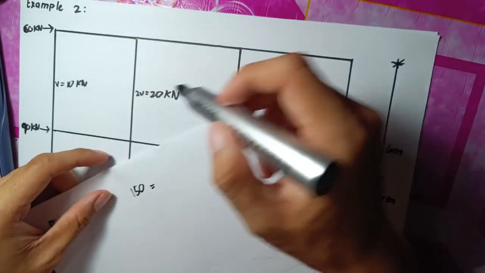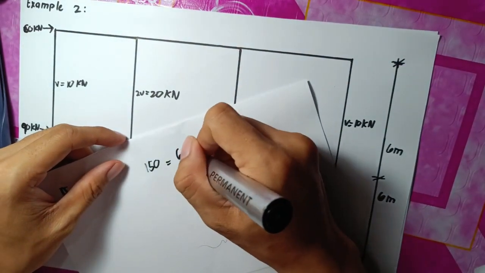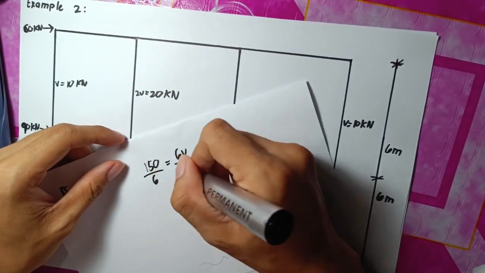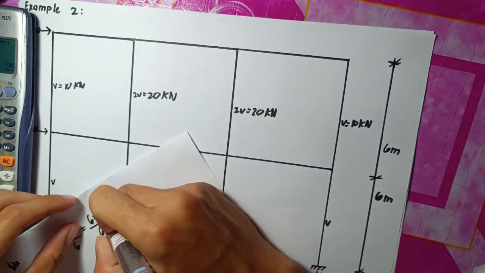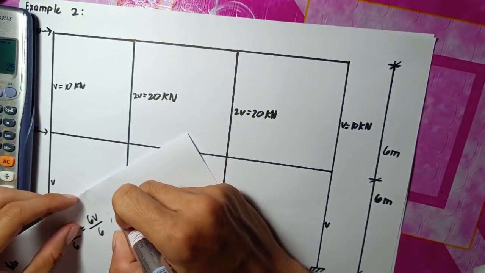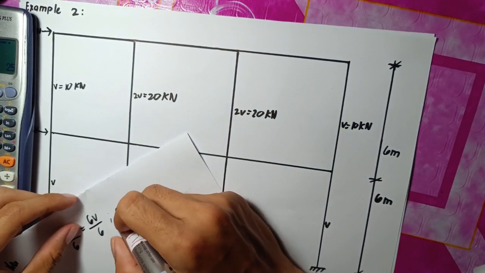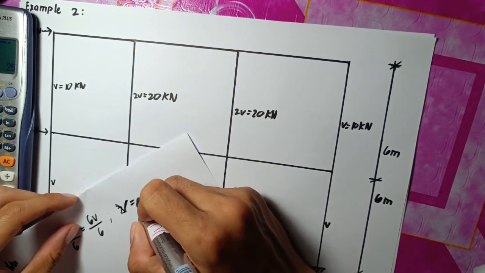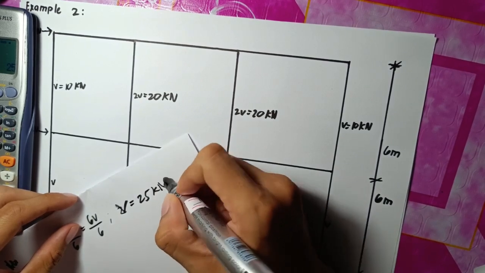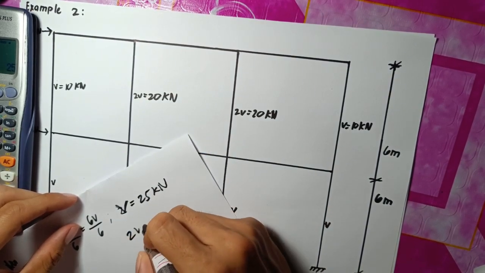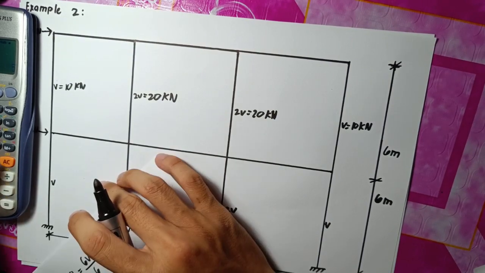So we have 6 shears, divided by 6. Our shear is 25 kN. And twice the shear is 50.